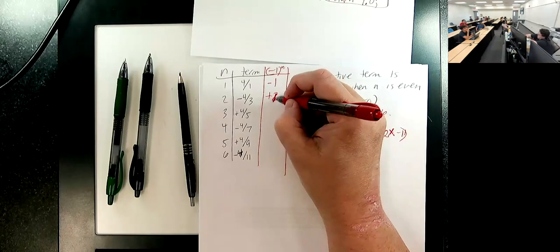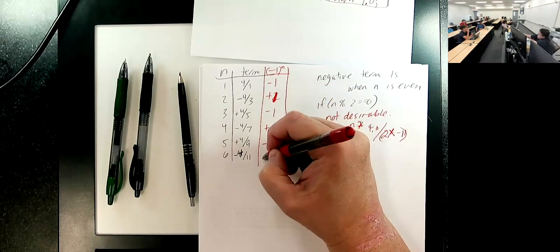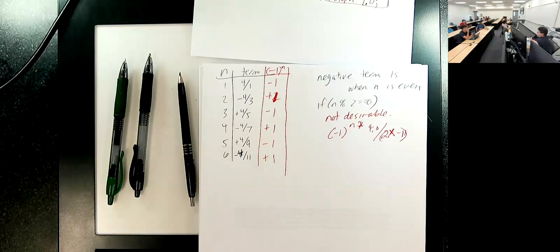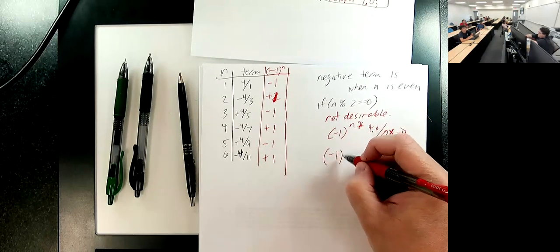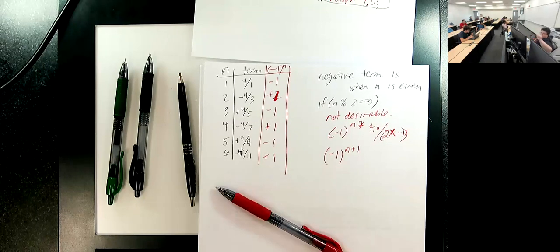So it looks like we're off by 1. We don't want n, we want -1 to the n plus 1. Does that make sense to everybody? How to get the alternating in there?